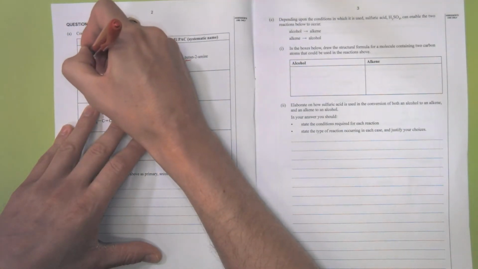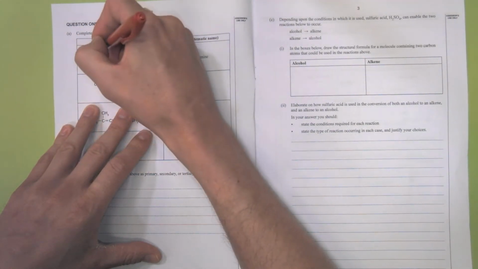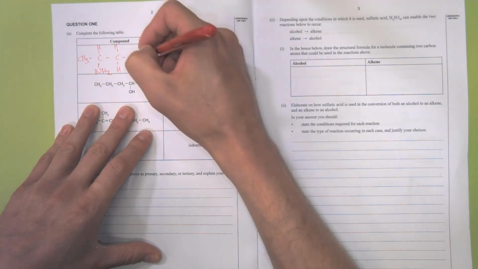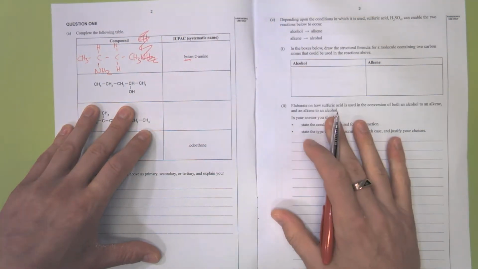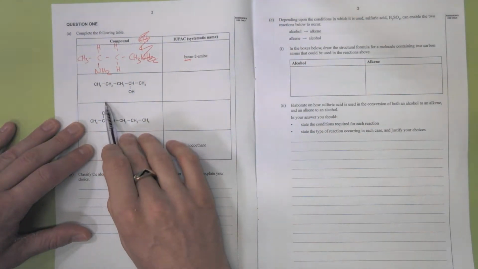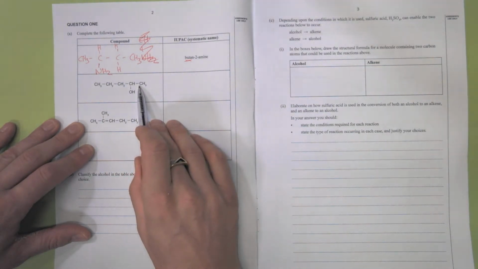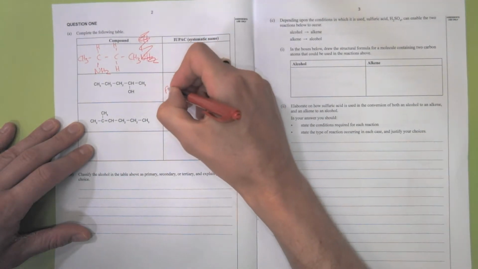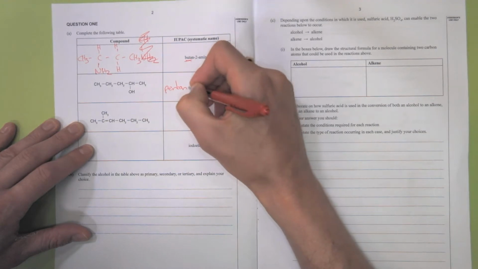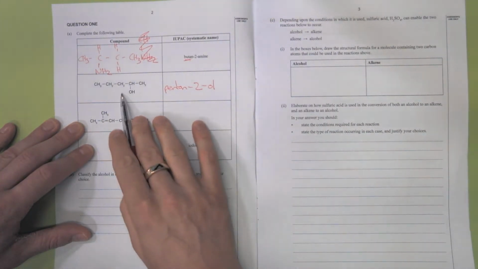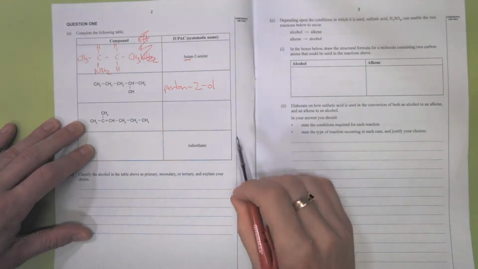Let me just fill these in. That's a CH3, that's a hydrogen, HH, and that's a CH3. Okay, we've got an alcohol group here, and we've got 5 carbons. This is going to be a pentan-2-ol. Ol for the alcohol group, 2 on the second carbon.